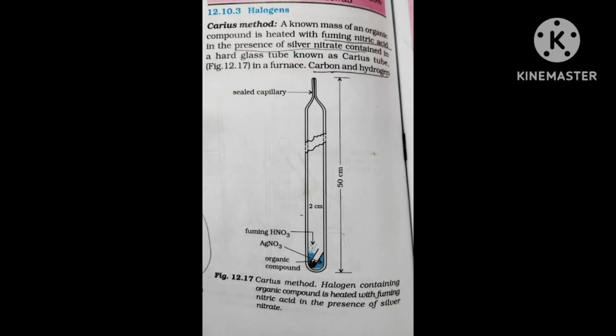Here, in the Carius method, a known mass of an organic compound is heated with fuming nitric acid in the presence of silver nitrate contained in a hard glass tube. That tube is known as the Carius tube.